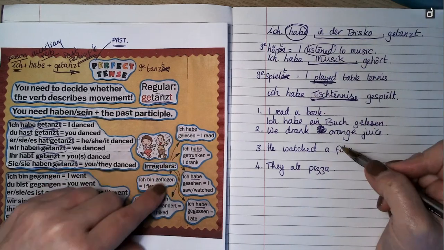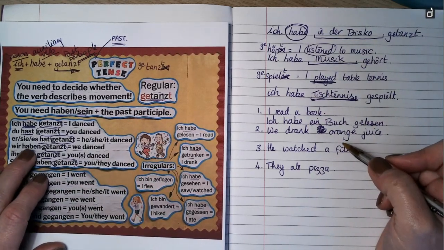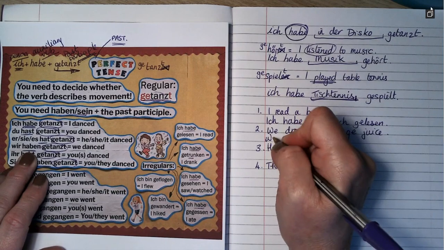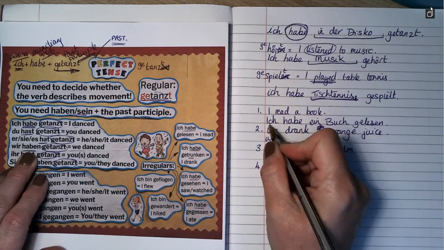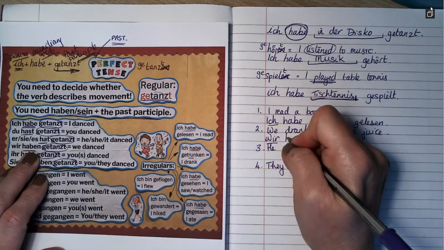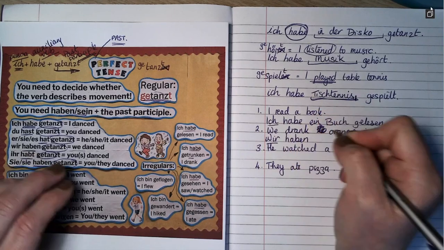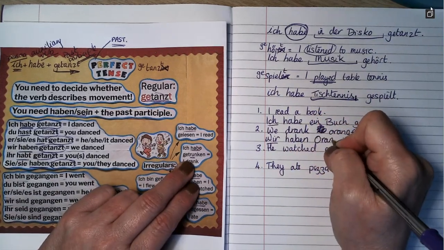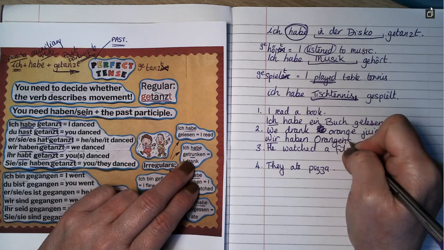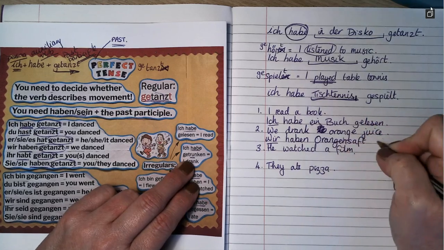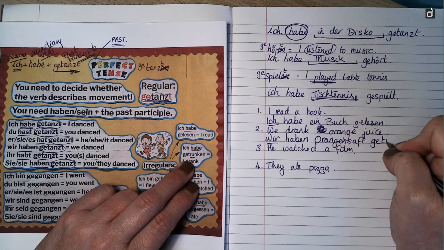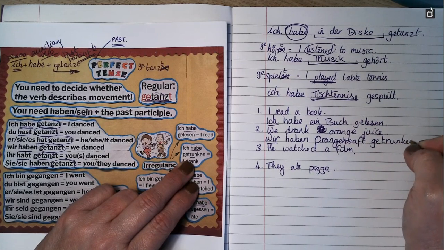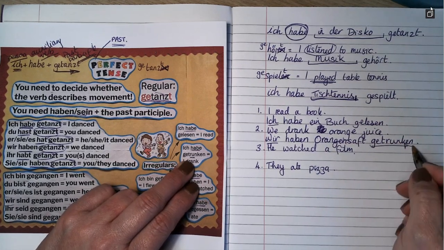Okay, we drank orange juice. Right, now we need to remember then that we're changing the part of the verb because it has to go with wir, not ich. So wir haben. Past participle, however, will stay the same. And past participle goes on the end. So Orangensaft. And then getrunken. Okay, at the end.